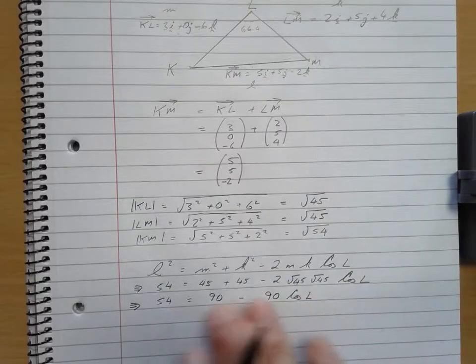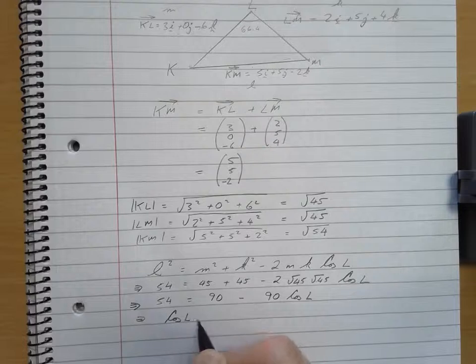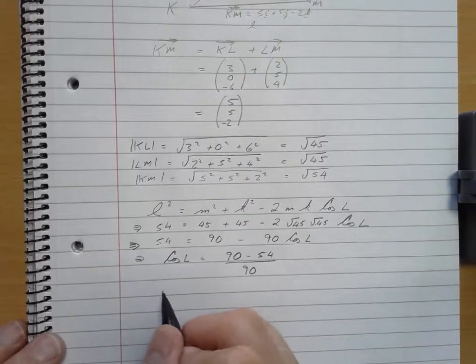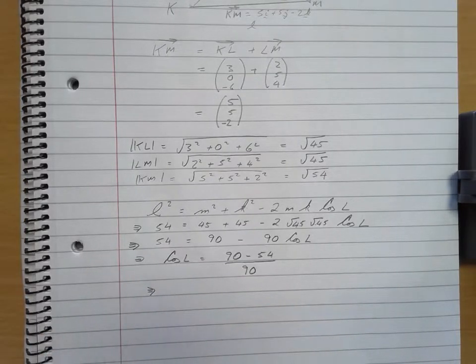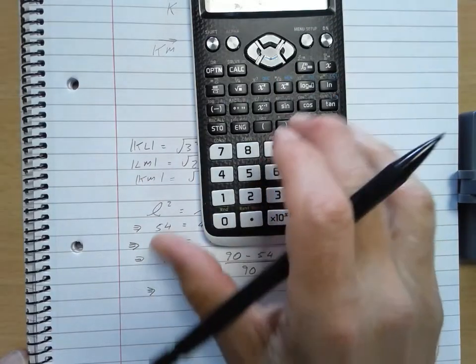We'll take this onto the left hand side and the 54 onto the right hand side. So we now get the cosine of L is equal to 90 minus 54, and then we divide through by this 90. Substitute the values into the calculator.